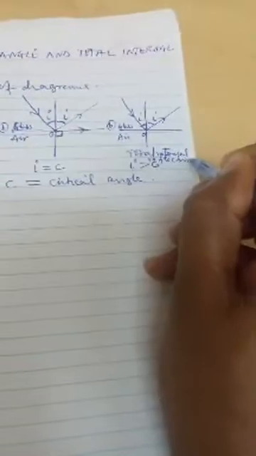In case 2, I is equal to the critical angle. And in case 3, I is much greater than the critical angle, where C is the critical angle. Total internal reflection happens in case C.